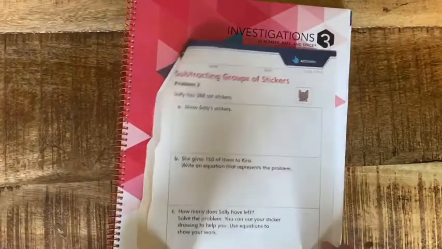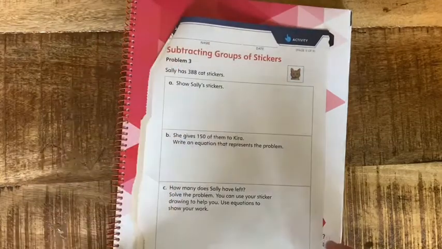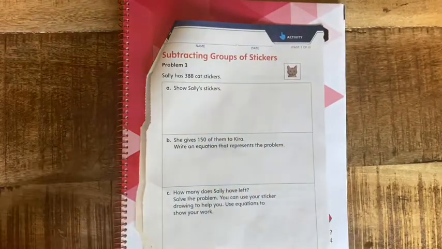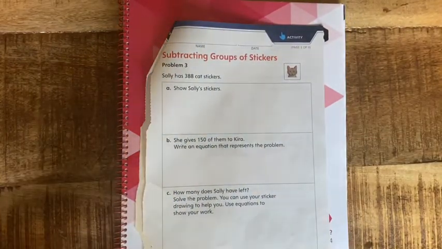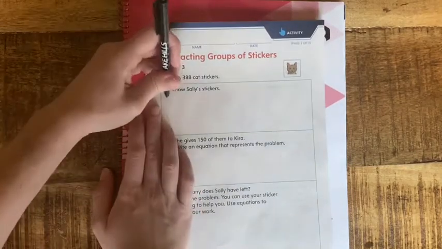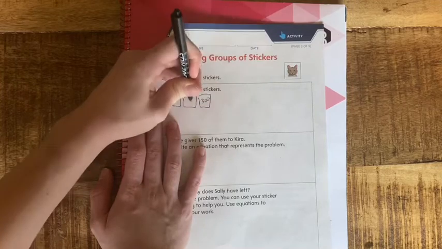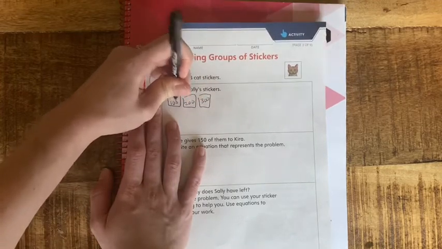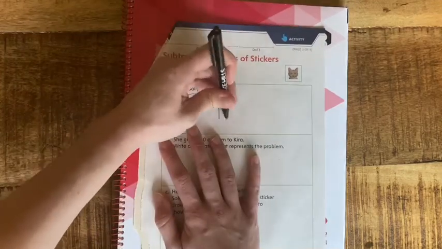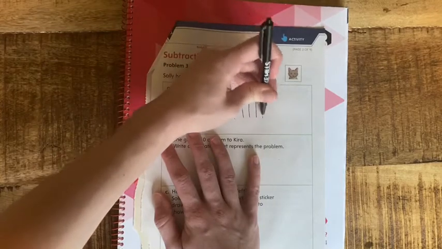We're going to do another one of these. This time Sally has 388 cat stickers. Show Sally's stickers. 300, 100, 200, 300. 88, so 80, 10, 20, 30, 40, 50, 60, 70, 80.